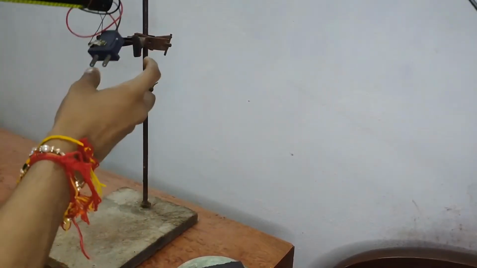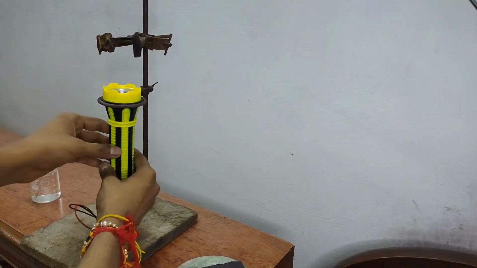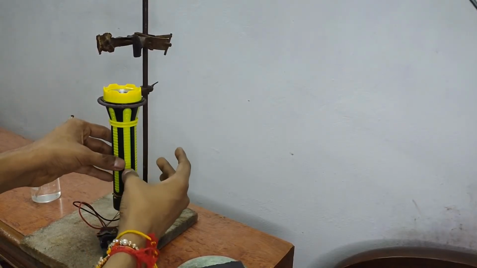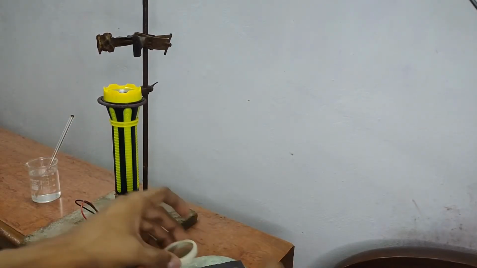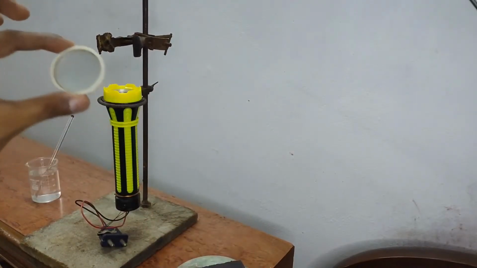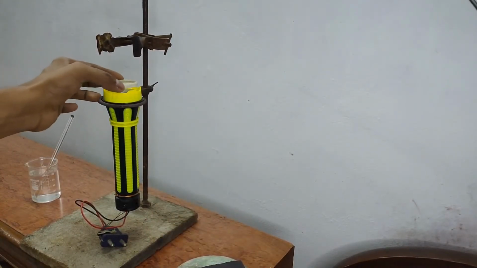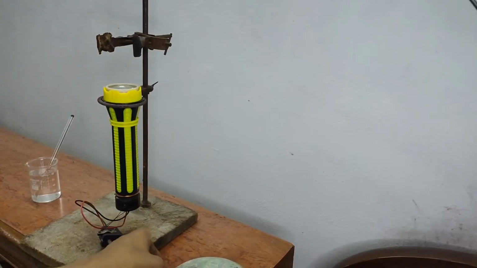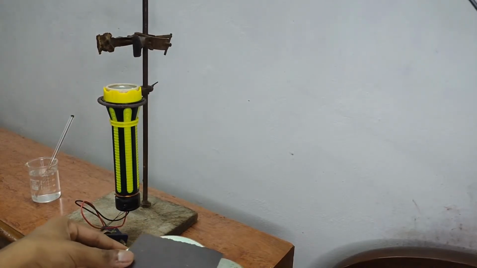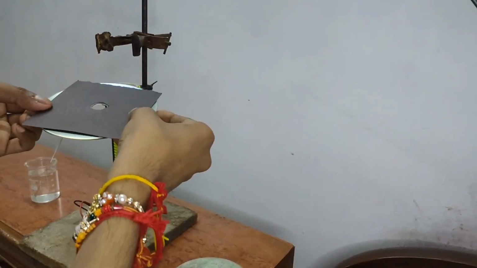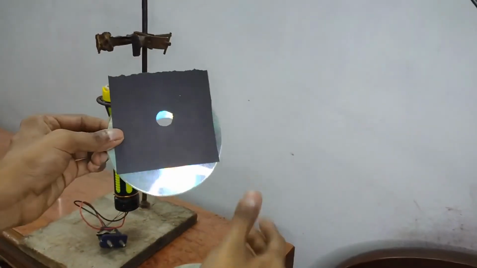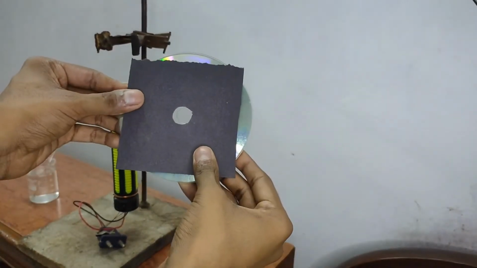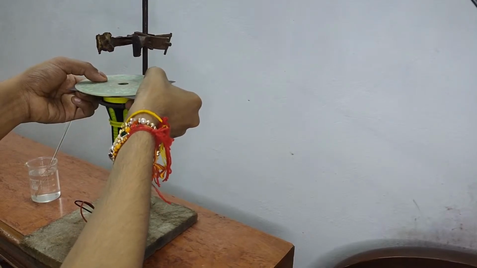Now to make the sun, I am using a flashlight and placing it in my ring stand. On top of it, I am placing a magnifying glass, and on top of the magnifying glass I am also putting a CD and a black chart paper into which I have made a hole. When the flashlight is turned on, a spot is formed on the ceiling.